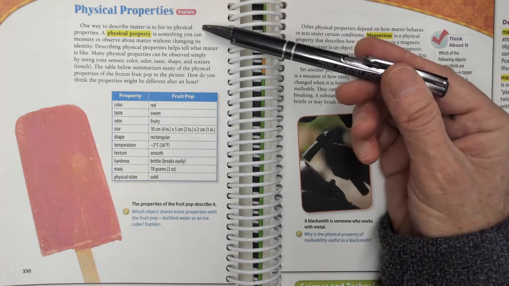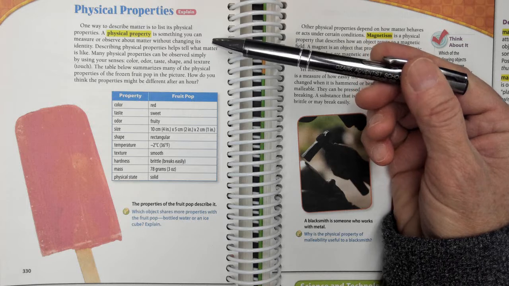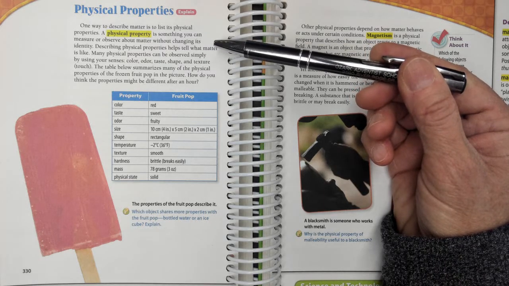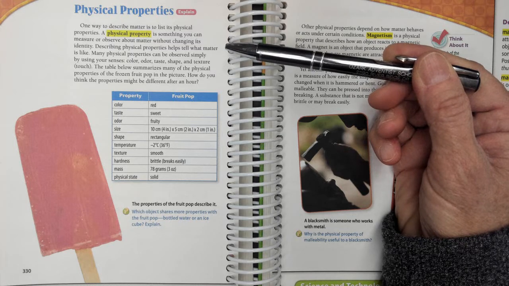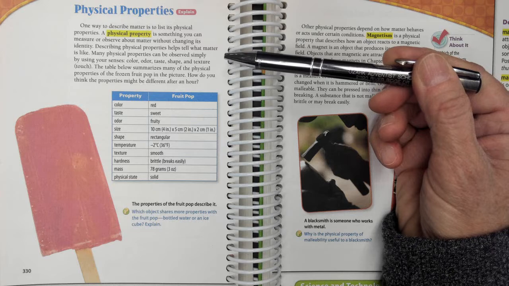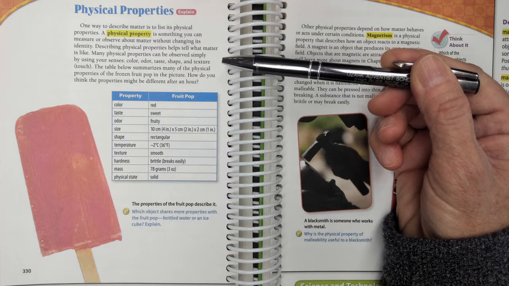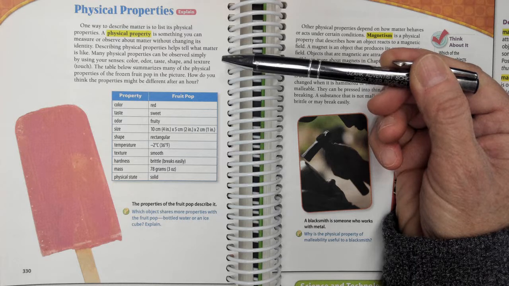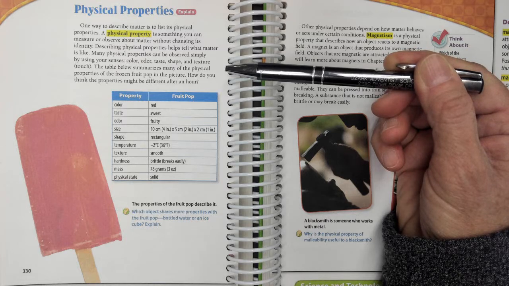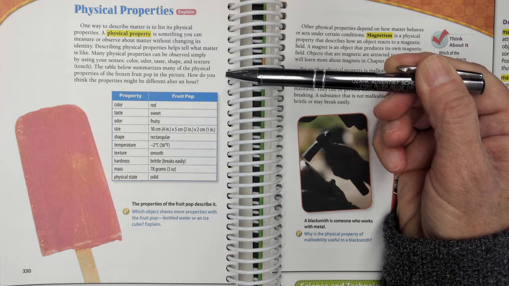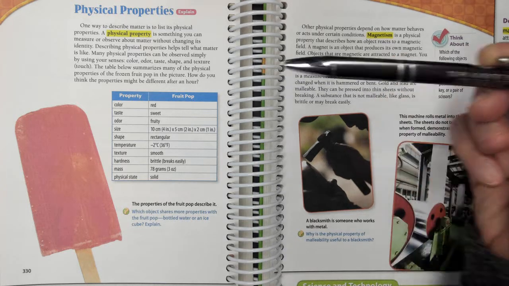One way to describe matter is to list its physical properties. A physical property is something you can measure or observe about matter without changing its identity. Describing physical properties helps tell us what matter is like. Many physical properties can be observed simply by using your senses: color, odor, taste, shape and texture, or touch. The table below summarizes many of the physical properties of the frozen fruit pop in the picture. How do you think the properties might be different after an hour?